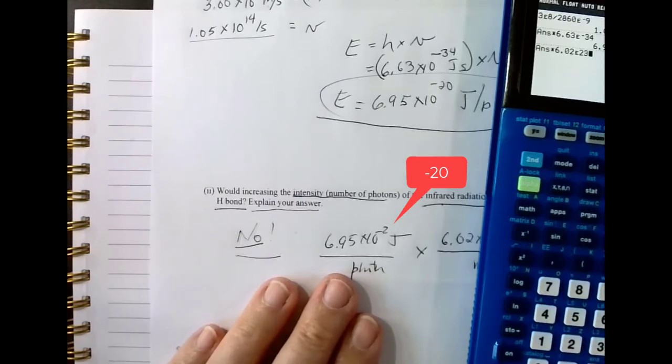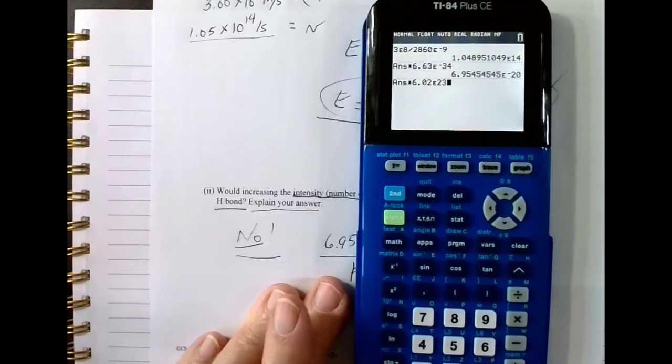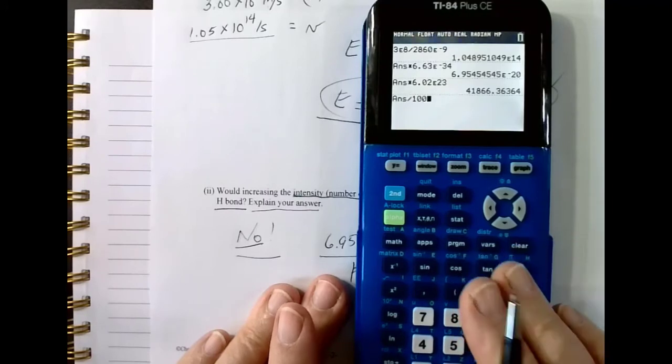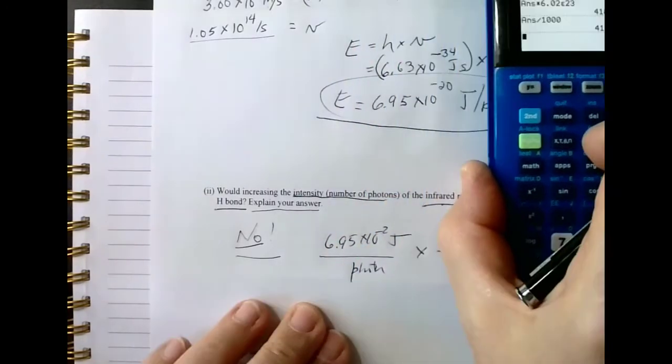Yep. 6.02 times 10 to the 23, energy per joules. Here, let me pull that out. There, you can see it better. Enter. Our answer is in joules. But that's a big number, and we always change big number joules into kilojoules. Divided by 1,000. Kilo is 1,000. Okay.